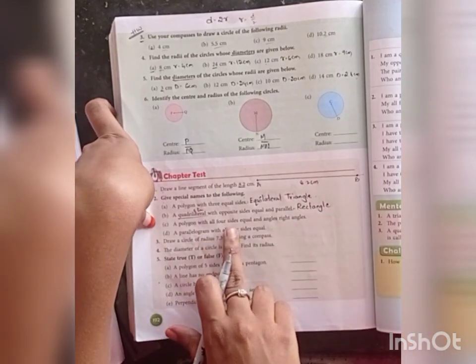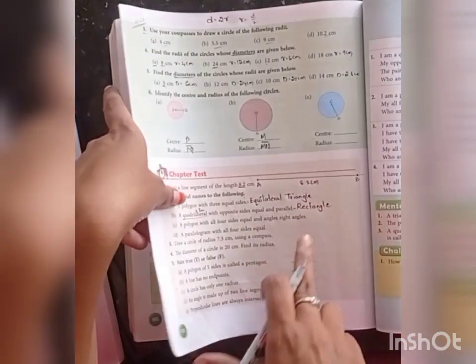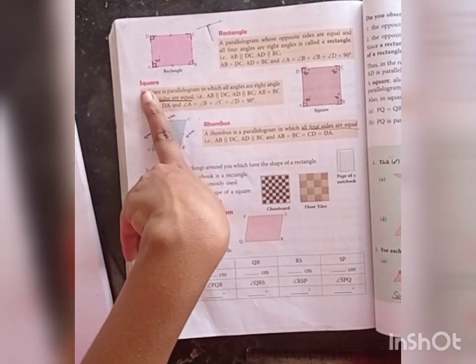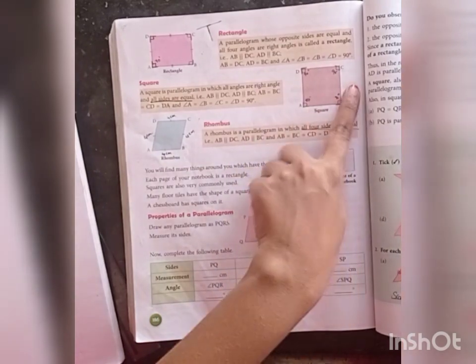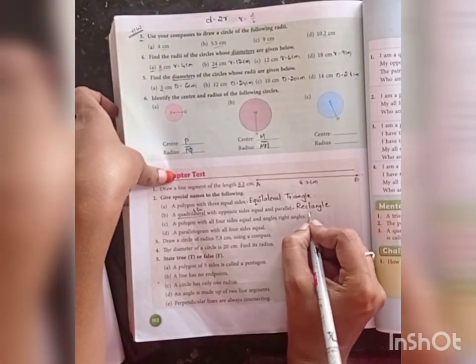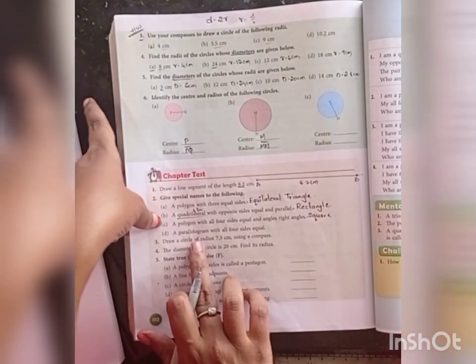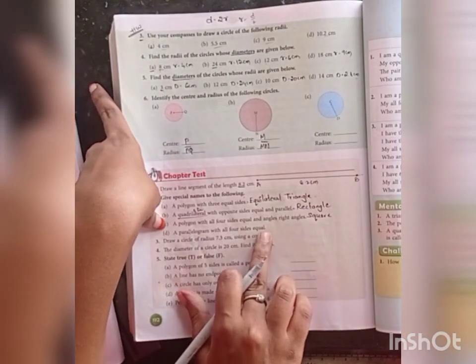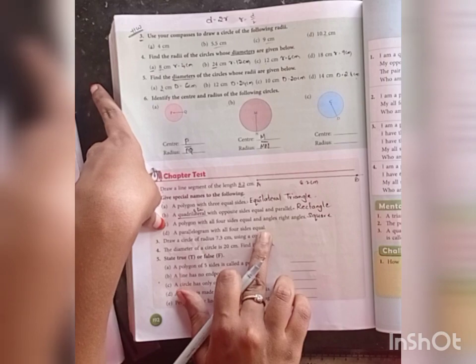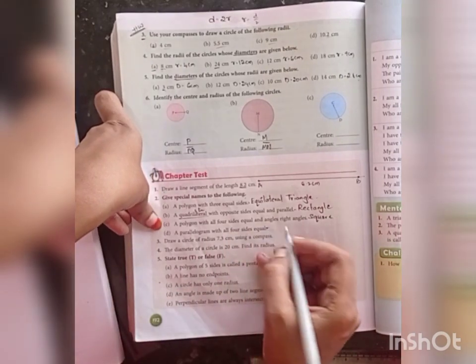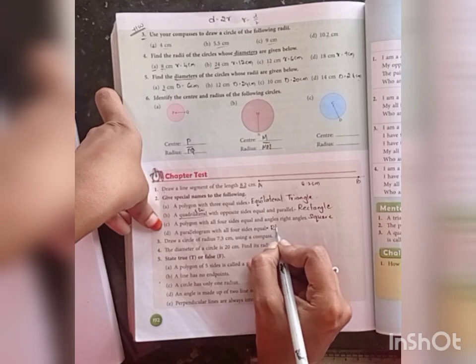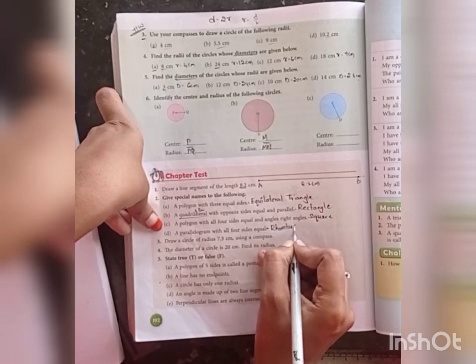Then a polygon with all 4 sides equal and angles all right angles. See here, if you observe this, you can say the answer. It is a square. All 4 sides are equal. So here the answer is square. A parallelogram with all 4 sides equal. I did not mention that they are right angles. So here we can get it as a rhombus.